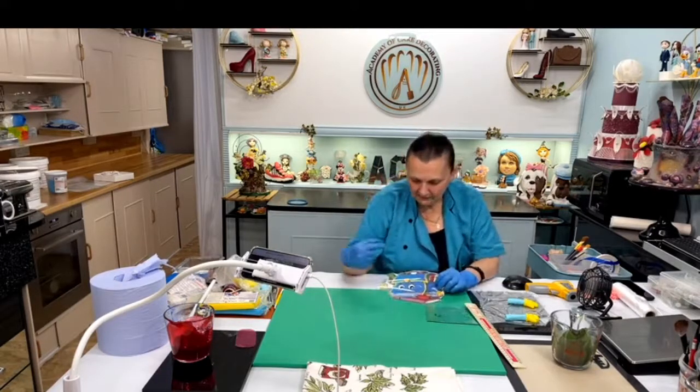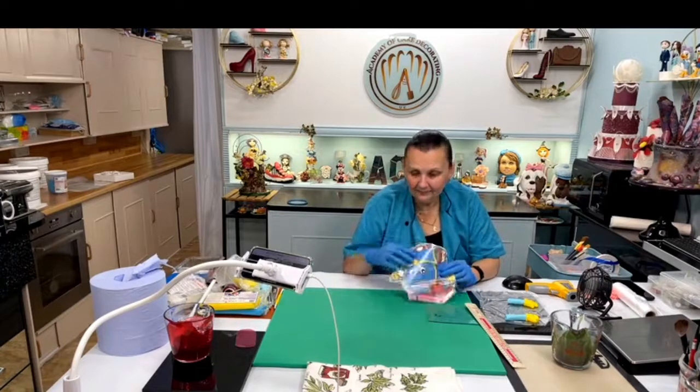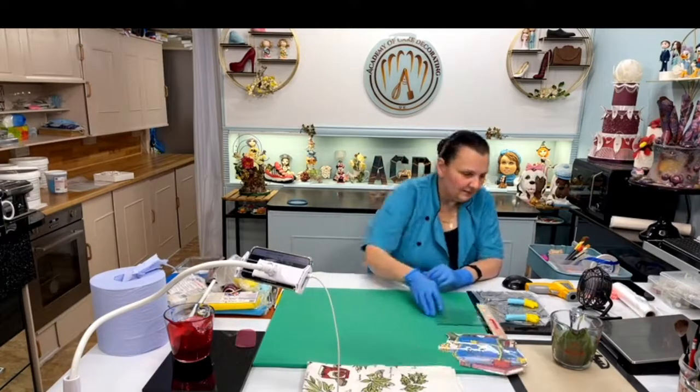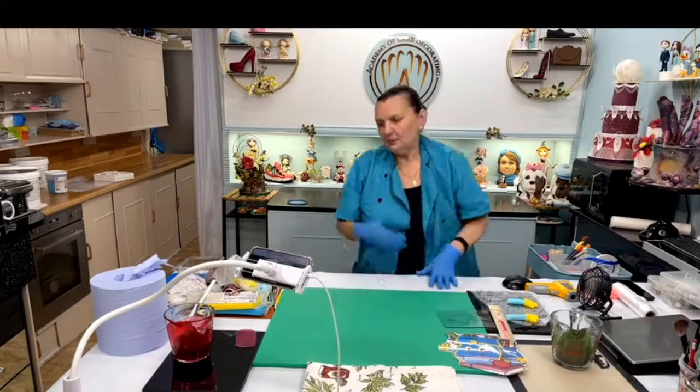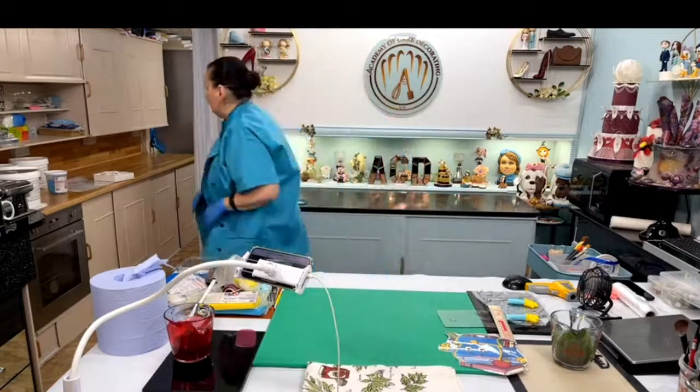So we can now make the handle, and to make the handle we are going to use some brown.